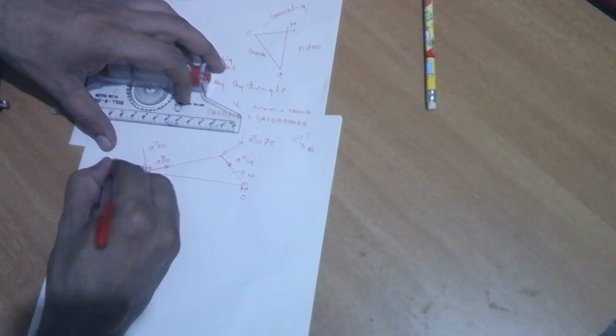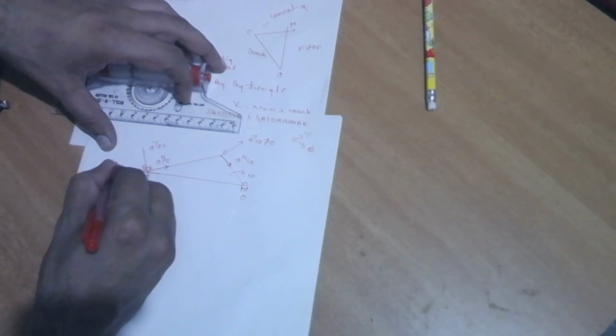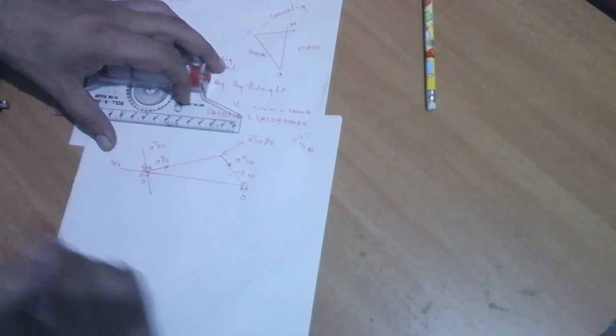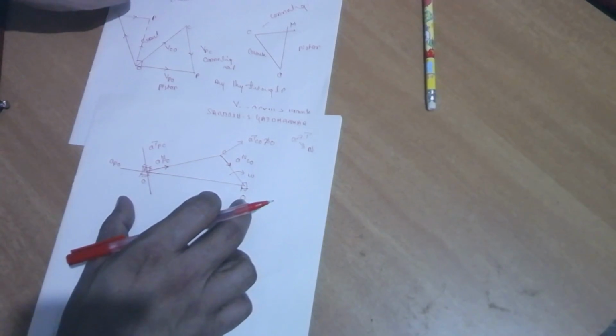The last expression: the slider always will slide horizontally. It can be A, this is O, A, P, O, APO. This is the normal which is obtained with the help of this slider mechanism.